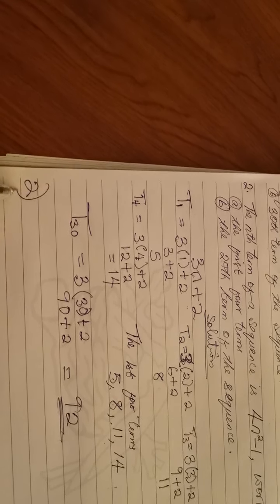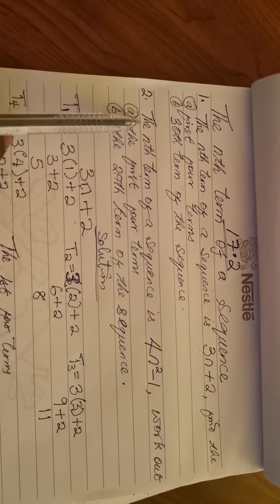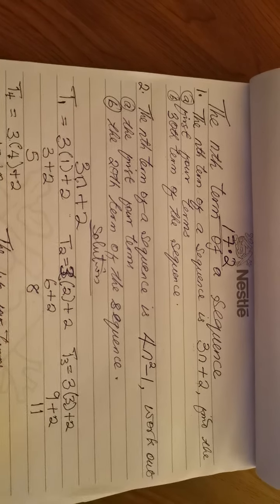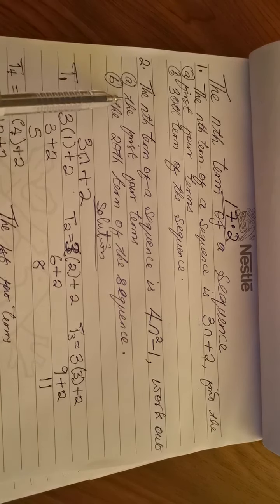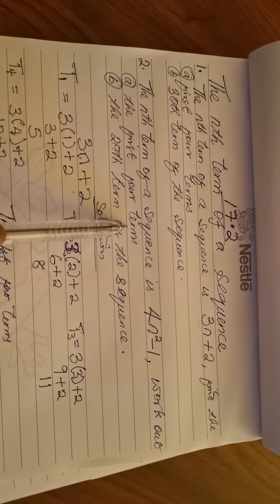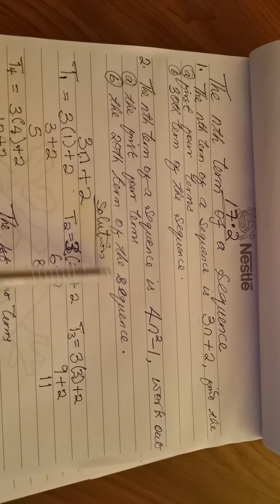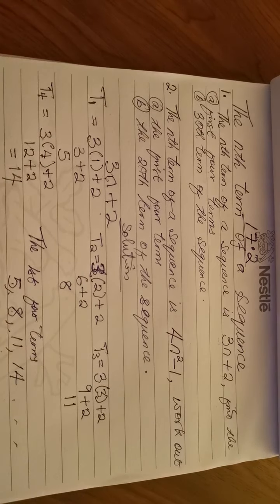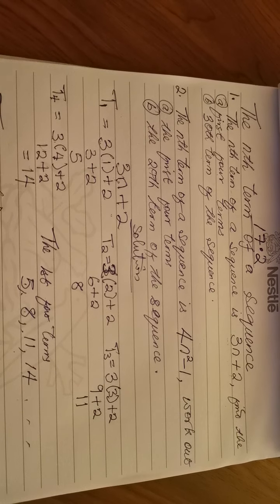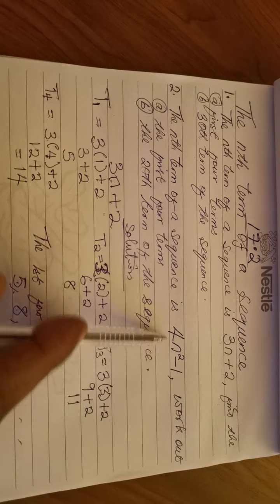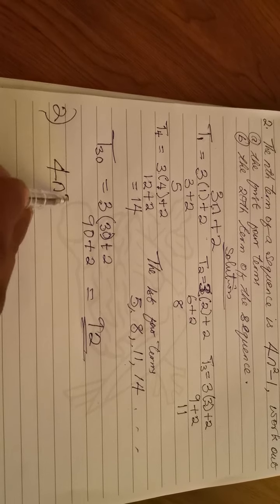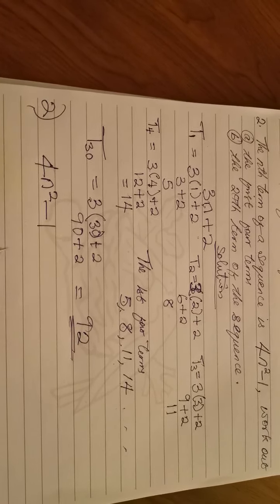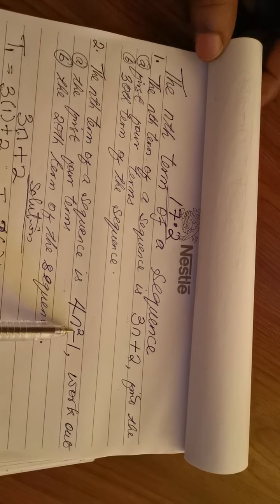Then question number 2 says that the nth term of a sequence is 4n squared minus 1. Work out A, the first 4 terms, and B, the 20th term of the sequence. First of all, I'm going to note the general form of the sequence, which is 4n squared minus 1. This is the general form of the sequence that is given.